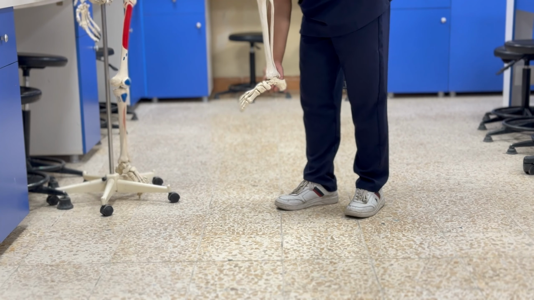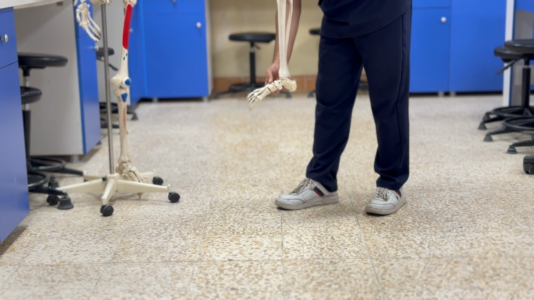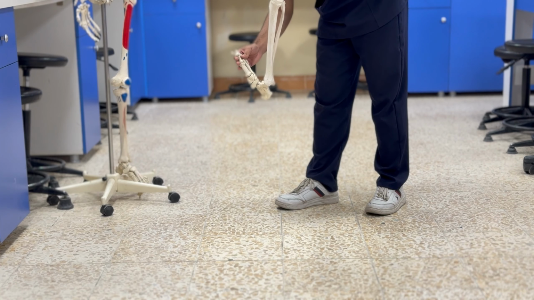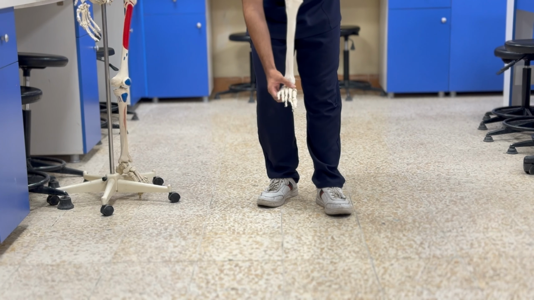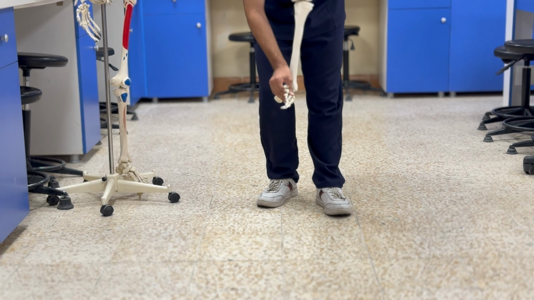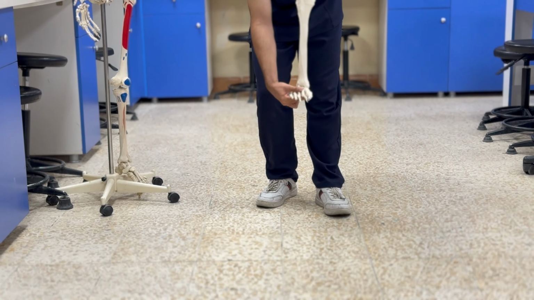The last part of the video is the ankle joint. The ankle joint has dorsal flexion or dorsiflexion and plantar flexion. Also in the ankle, you have inversion and eversion.